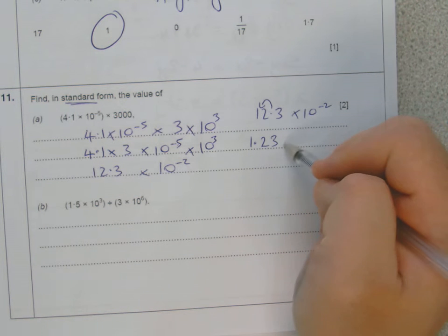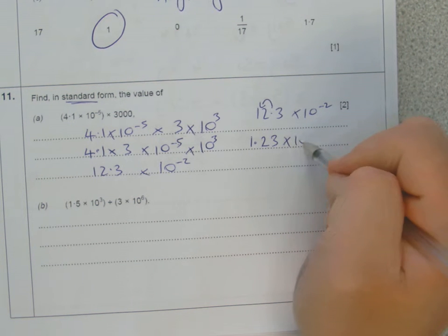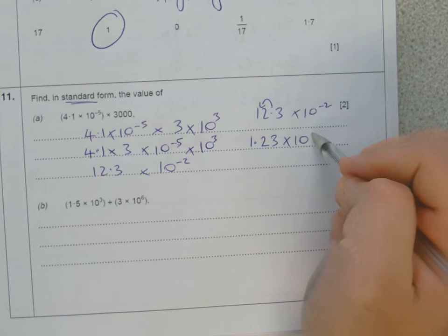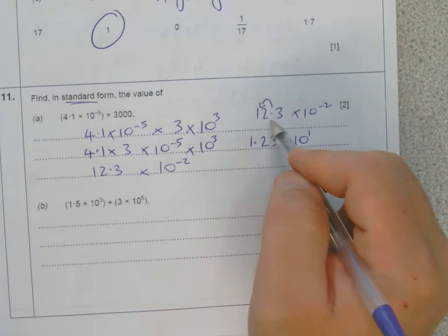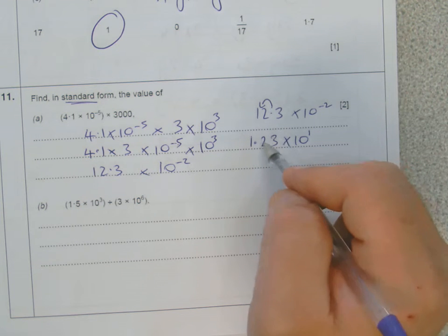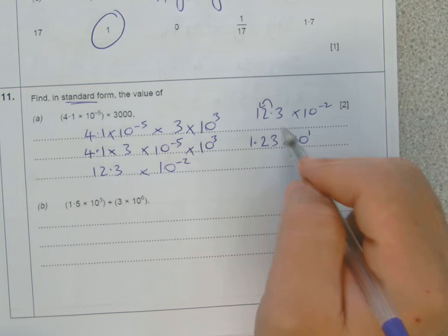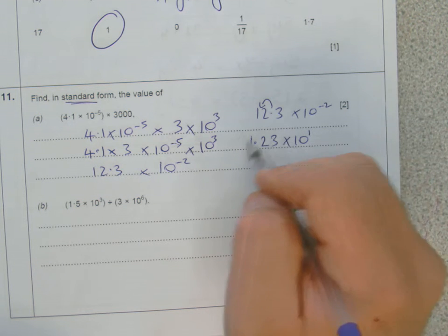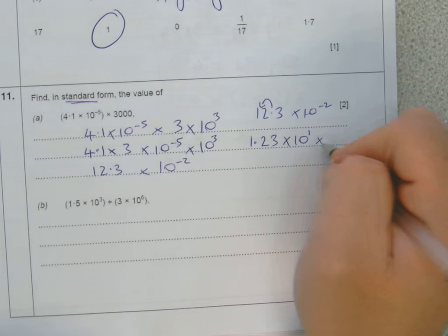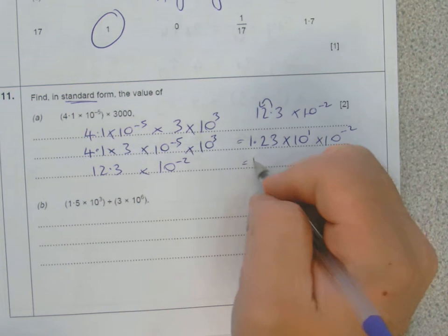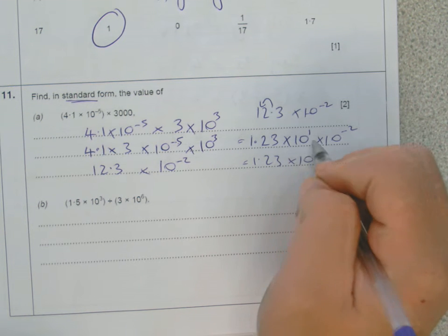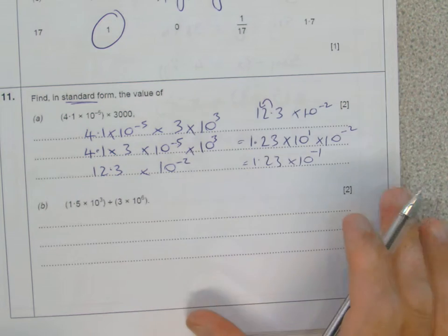So to compensate, I need to times it by 10, don't I? 10 to the power 1. Because if I times it by 10 to the power 1, this will get back to 12.3. If you think about it logically, 1.23 times 10 will be 12.3. So I've compensated that. I've got my number as it is. And of course you've got this then times 10 to the minus 2. And then overall my final answer will be 1.23 times 10, now 1, and then take away 2 is minus 1. Okay, we've done that.